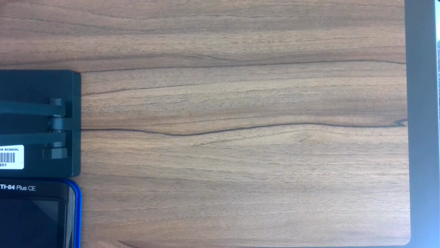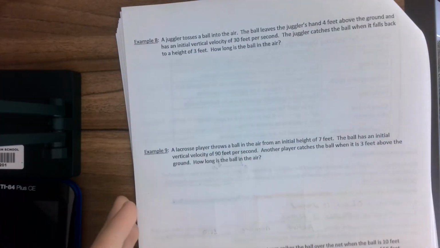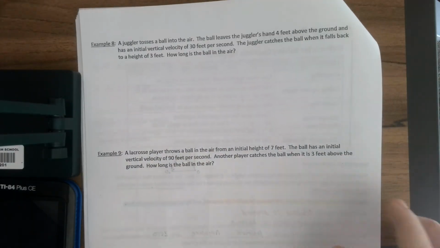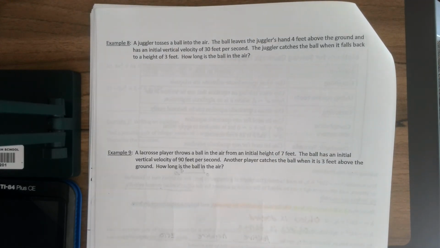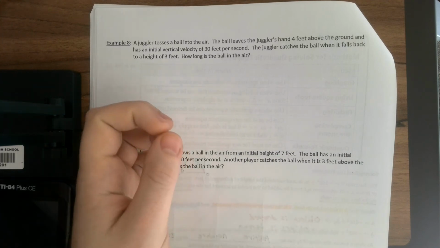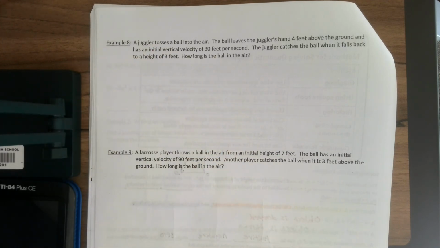If we flip the page, we can see how we can use some of these. So, a juggler tosses a ball into the air. The ball leaves the juggler's hand 4 feet above the ground and has an initial vertical velocity of 30 feet per second. And the juggler catches the ball when it falls back to a height of 3 feet. The question is, how long is the ball in the air?